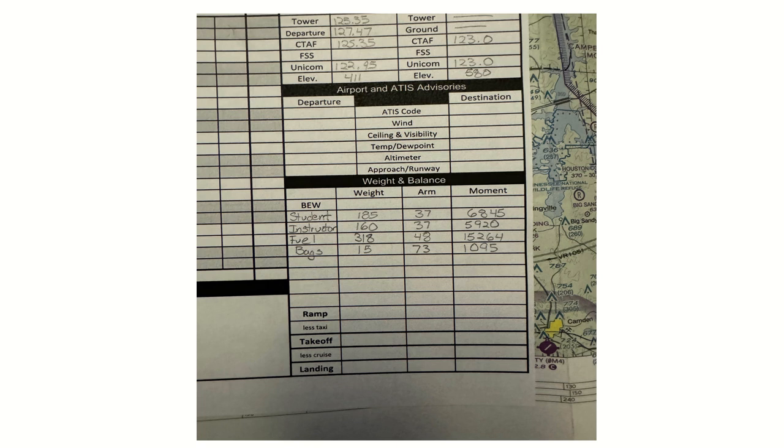The only thing that will be missing until the day of in a real scenario is going to be your basic empty weight, because you have no idea which airplane you are going to be given when you show up to flight ops. And I guess the question is, are you going to get an airplane? But you don't know what they're going to give you. So there's no way to plan for that basic empty weight and then the moment that is associated with that.